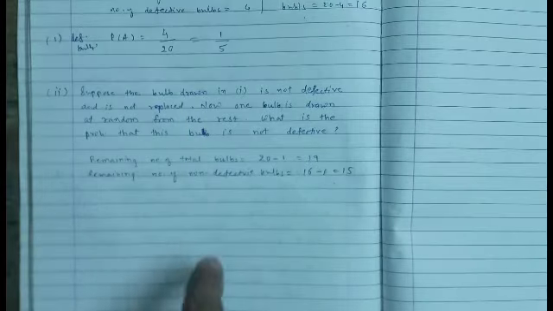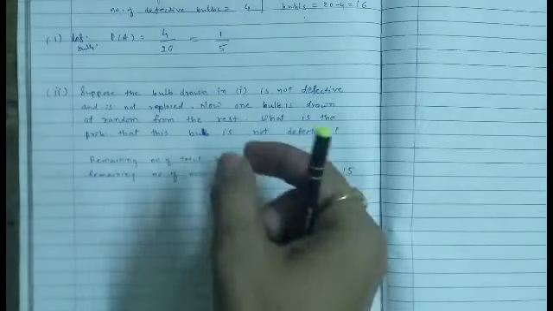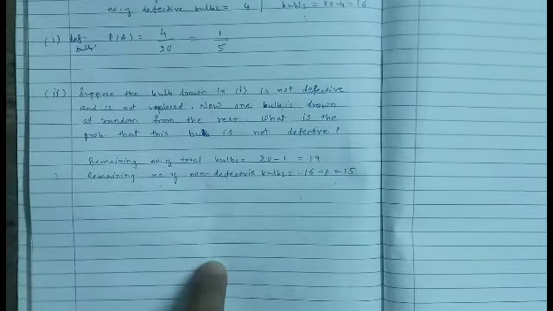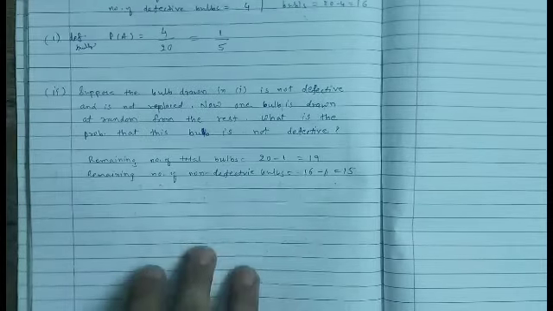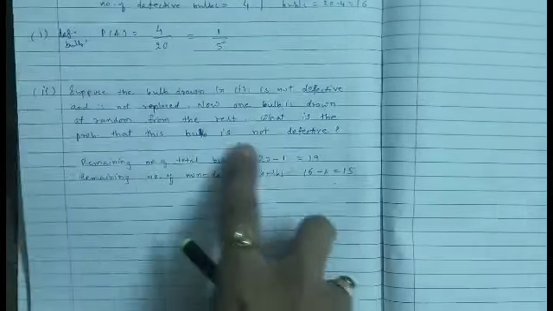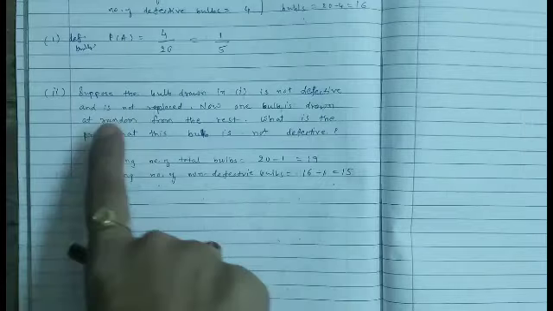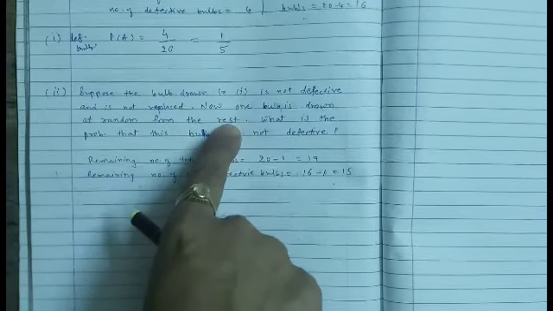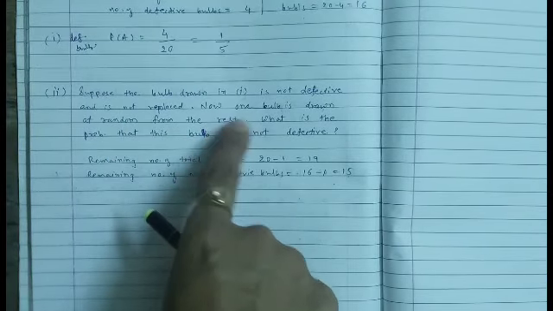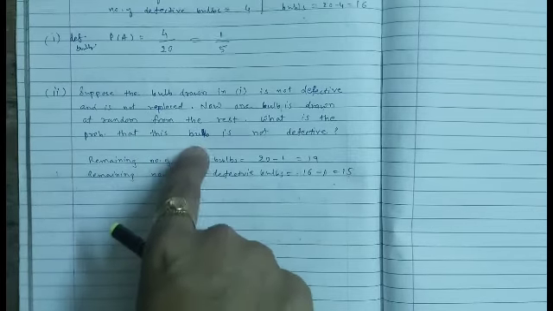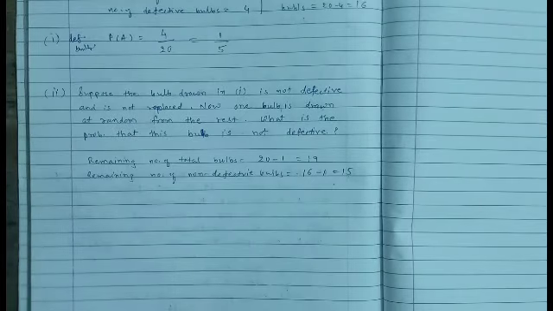We have not replaced it, means whichever bulb we have picked up is not defective and it has been taken out. Now one bulb is drawn at random from the rest of the bulbs, means the remaining bulbs. What is the probability that this bulb is not defective?